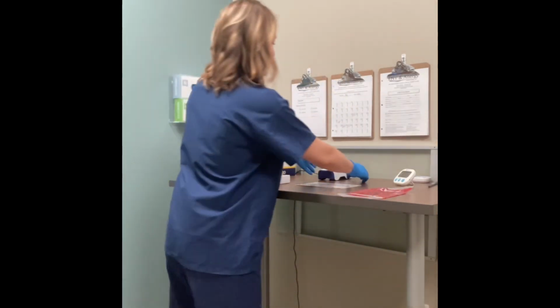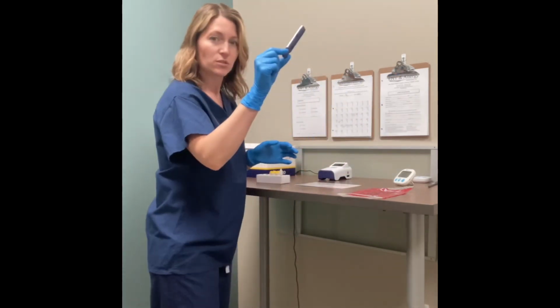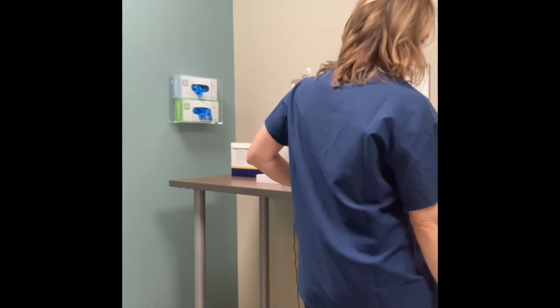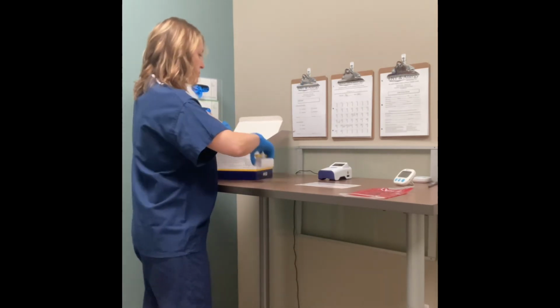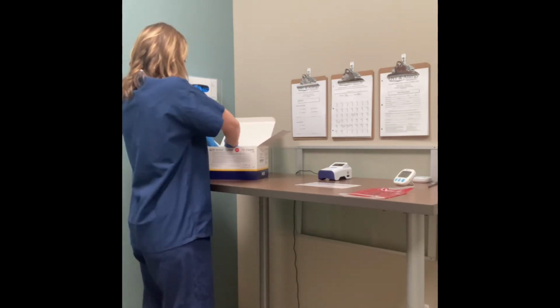And then when you're done, you take the cartridge out. This goes in the biohazard. Put away all of your testing supplies. Make sure you put the card away as well.